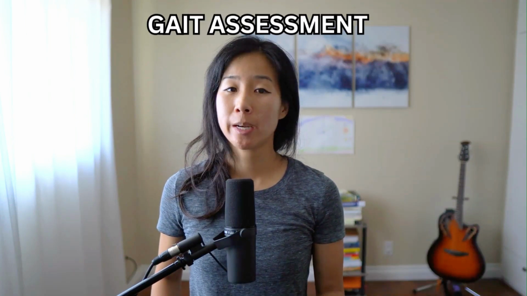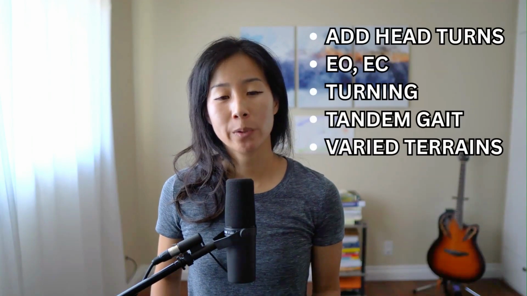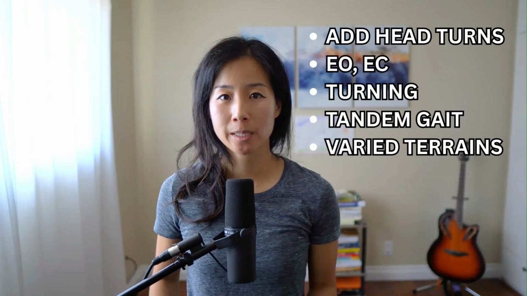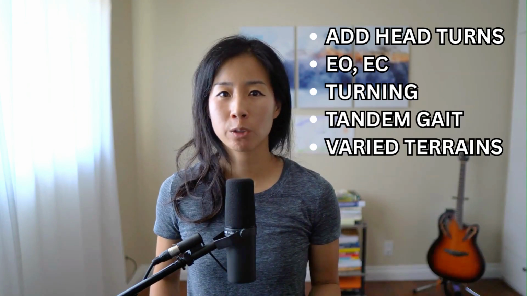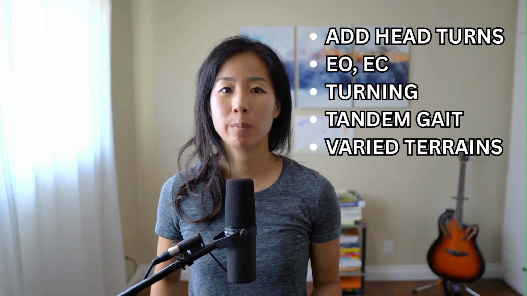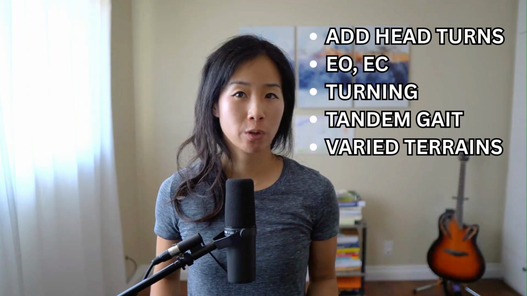Let's talk a little bit about a gait assessment. Now, there are many informal ways to assess gait. We can look at gait with head movement in various planes, up and down, side to side, all sorts of things like that. We can have them walk with their eyes open versus eyes closed. We can have them abruptly stop and turn around.